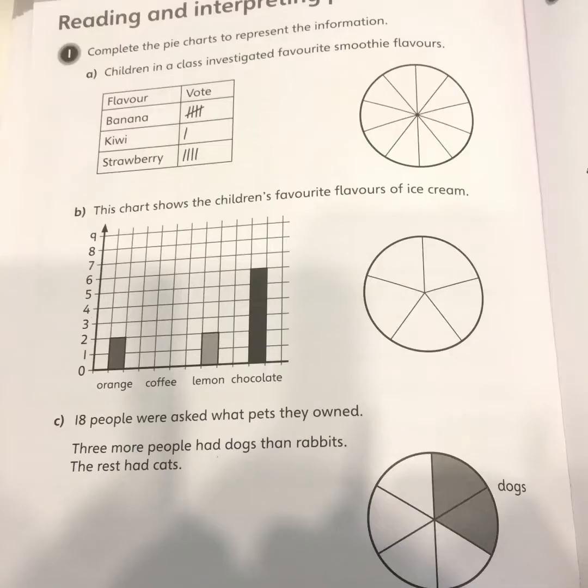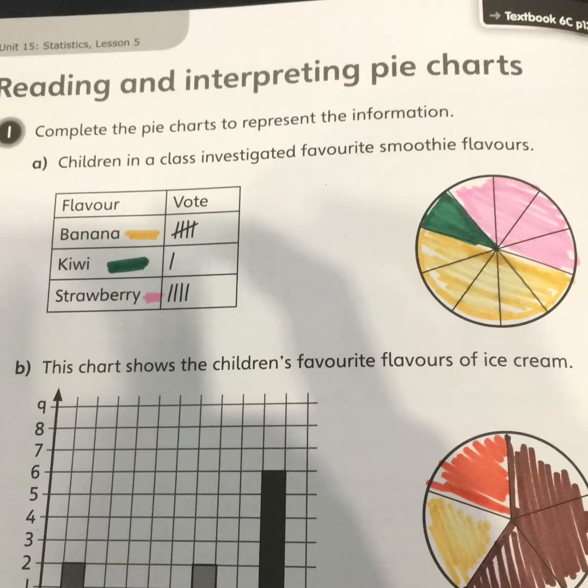Lovely, well done. It's practice book time, so today we are on page 102, reading and interpreting pie charts. Okay, pause the video, have a go at question 1. Answer time. So number 1A was quite nice and easy. So altogether there were 10 votes, there were 10 segments, so each segment is worth 1.